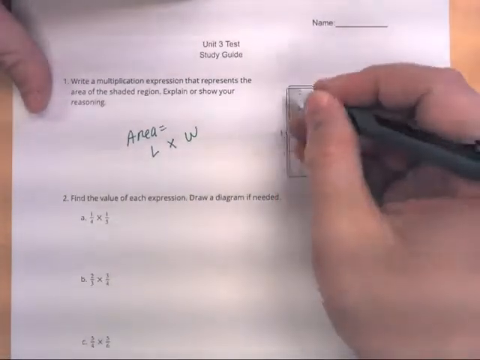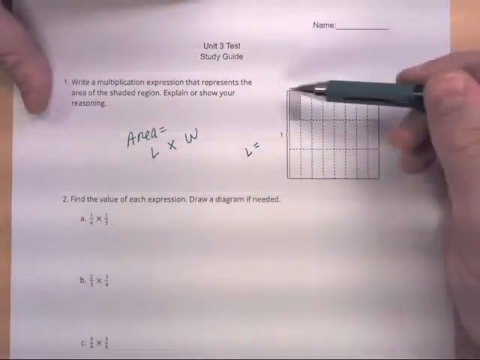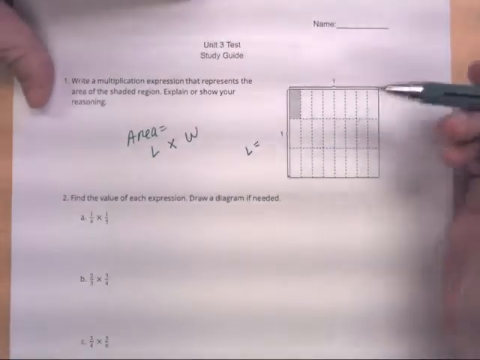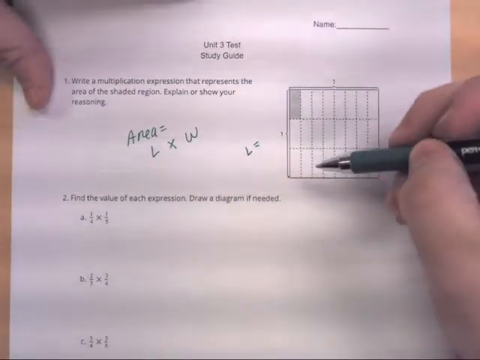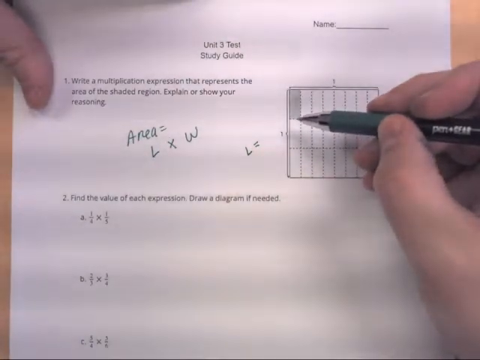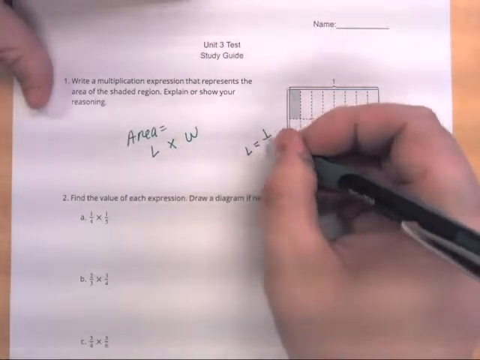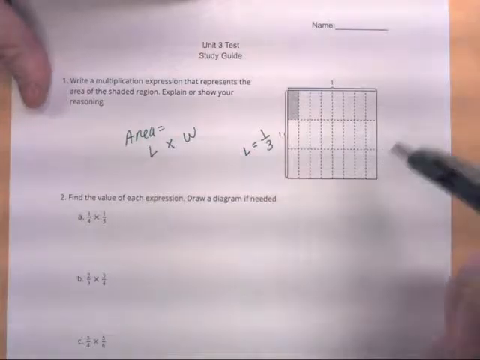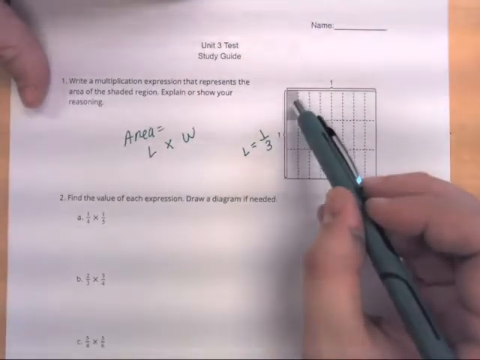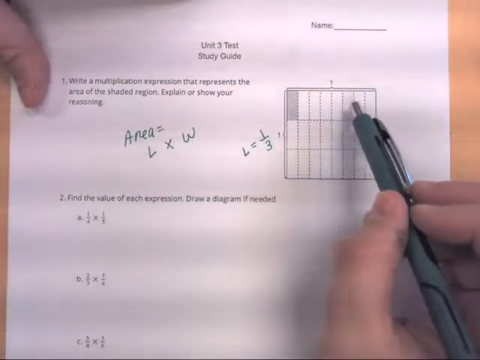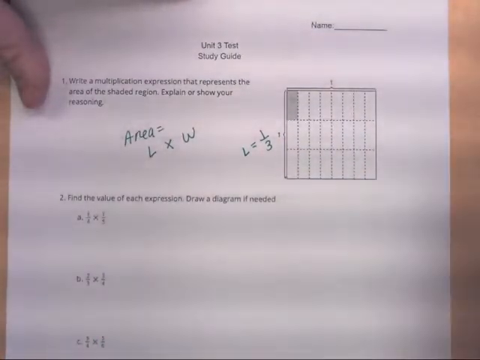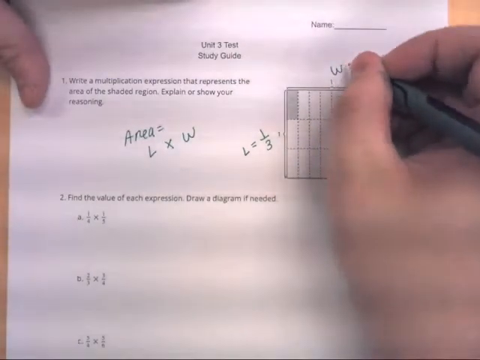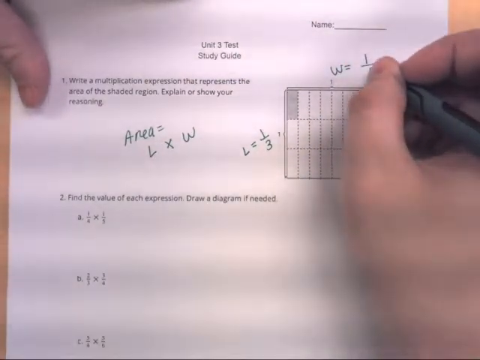Going down the side here, we see that this whole has been divided into three discrete sections. This tells us that the whole has been broken into thirds. One of these thirds is shaded in, so the length would be 1/3. Going across the top, we see that the whole has been divided into 1, 2, 3, 4, 5, 6, 7, 8 equal sections, with one of those sections shaded in, so the width would be 1/8.